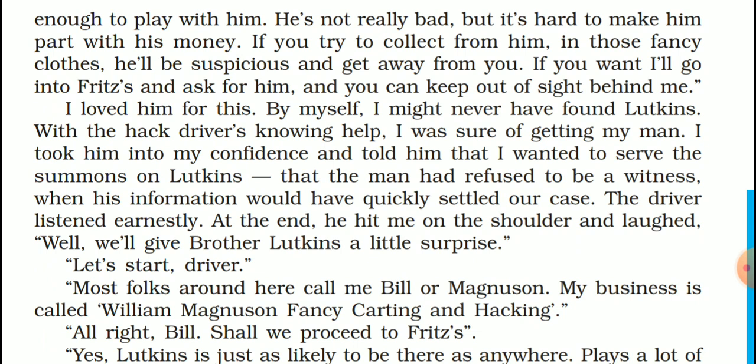And the hack driver is sharing his experience that eventually one day he went to play poker with him, and he also owes 50 cents, but still that money is not repaid back to him. It is very difficult to part Oliver Lutkins with his money. And moreover, he also told that as you are wearing all these sort of fancy clothes, as soon as Oliver looks at you, he'll get suspicious about it. So it is better that I'll go inside, I'll ask for him, and you can keep a sight outside the area. I loved him for this.